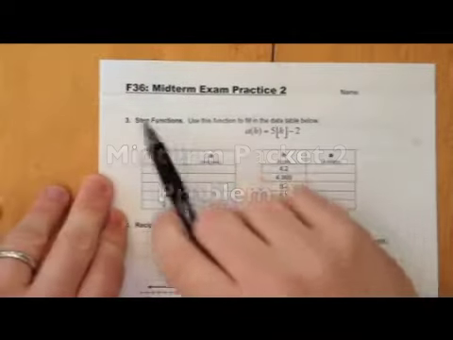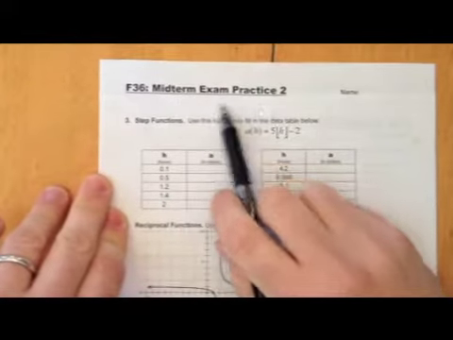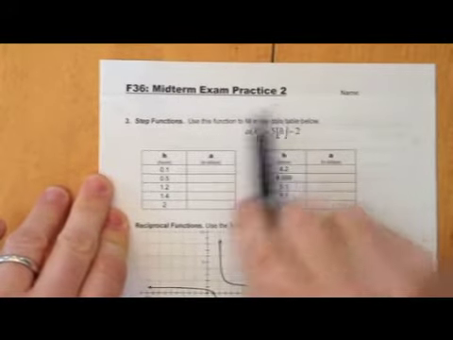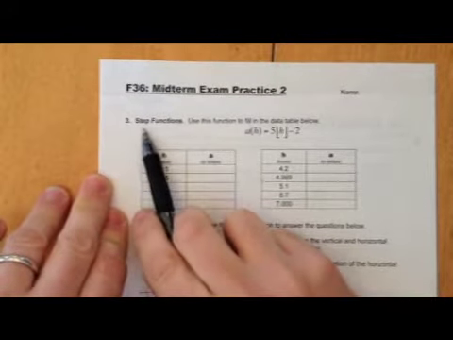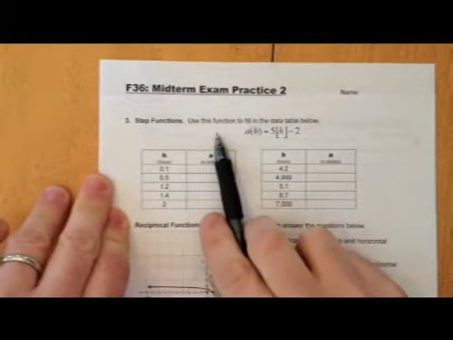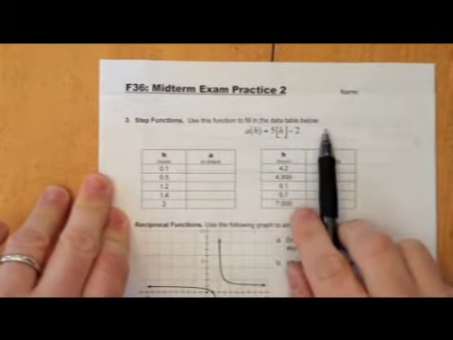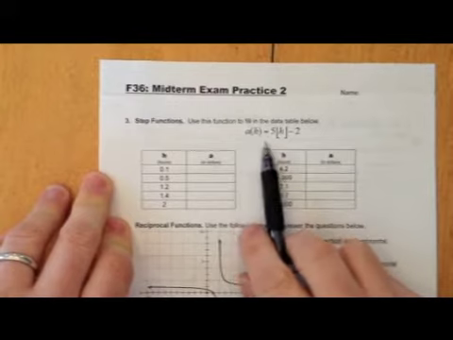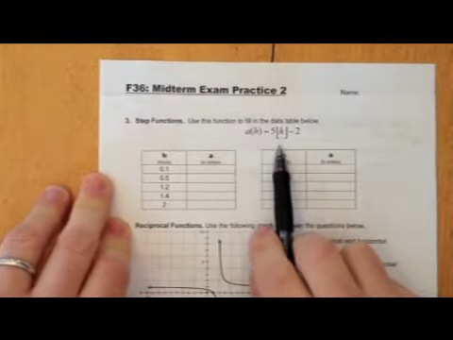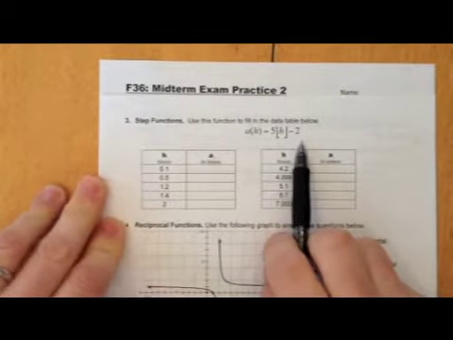Hi, it's Mr. Lonergan. We're still on the midterm exam, practice part 2, and now we're going to look at problem 3 where we talk about step functions. Use this function to fill in the data table below. A of h equals 5 times the floor of h minus 2.